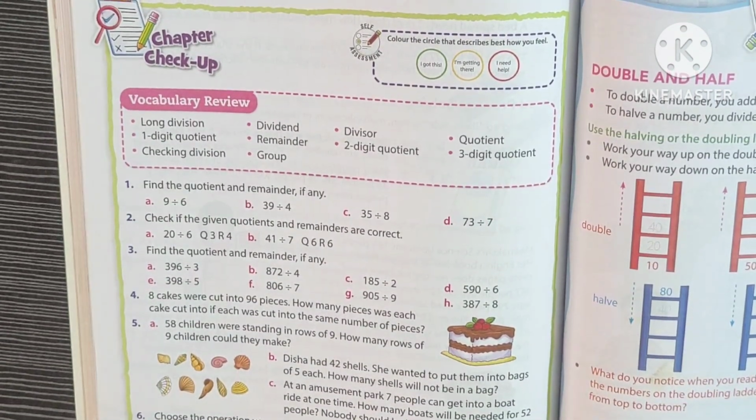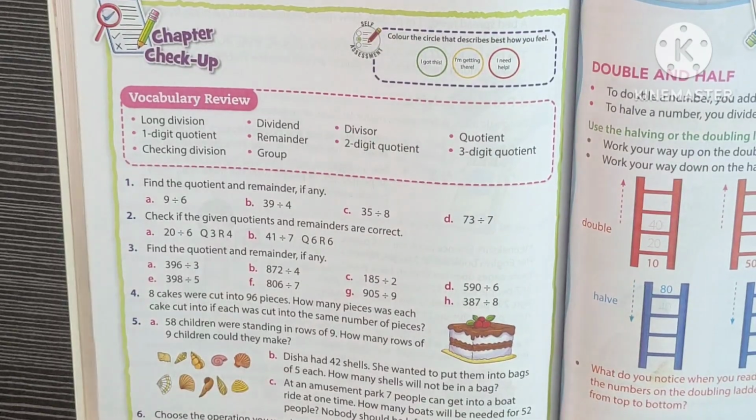Today we will see the chapter checkup of this lesson.